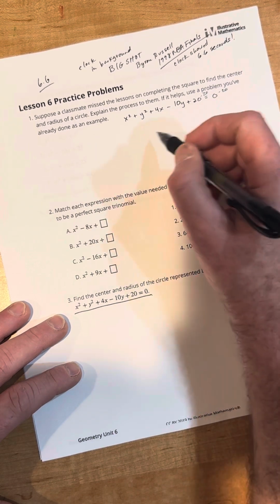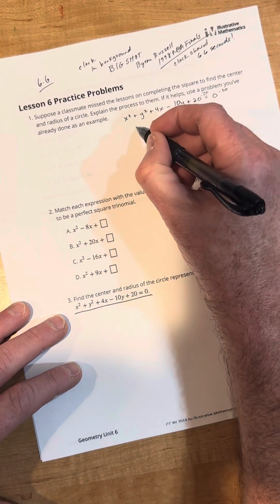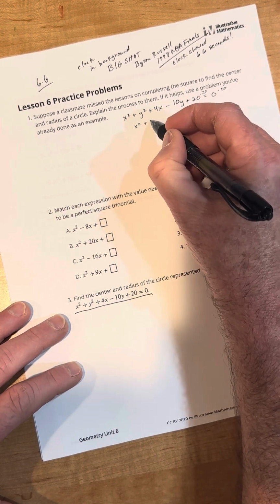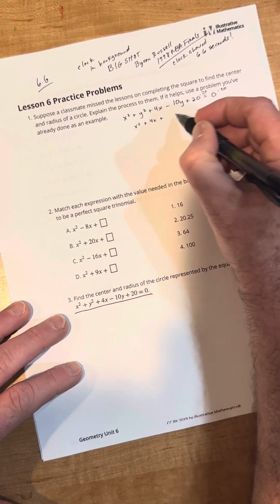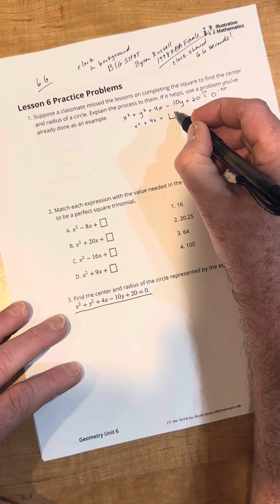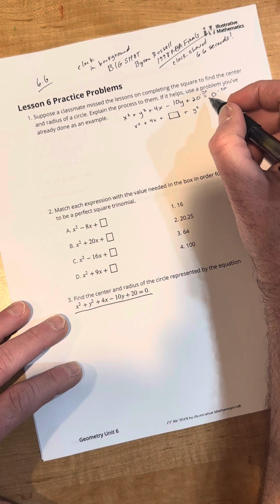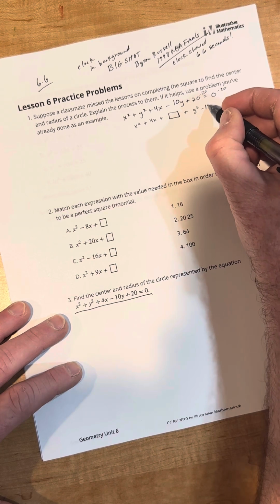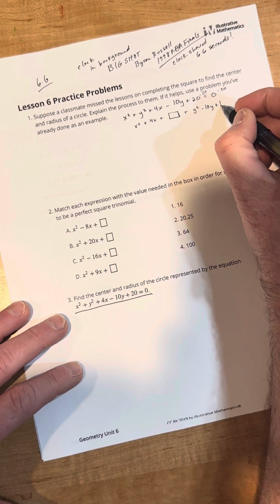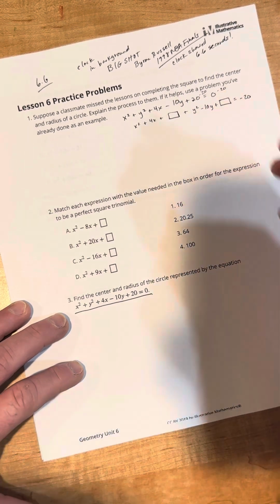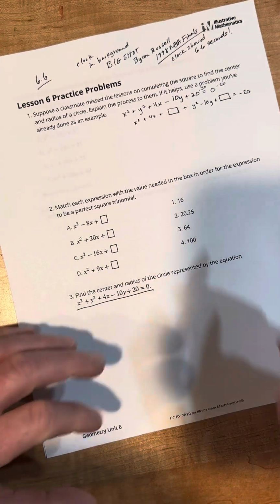Next step is x squared, and then I'm going to combine the x's, plus 4x plus something, plus y squared minus 10y plus something equals negative 20. And you're going to see why here in a second.